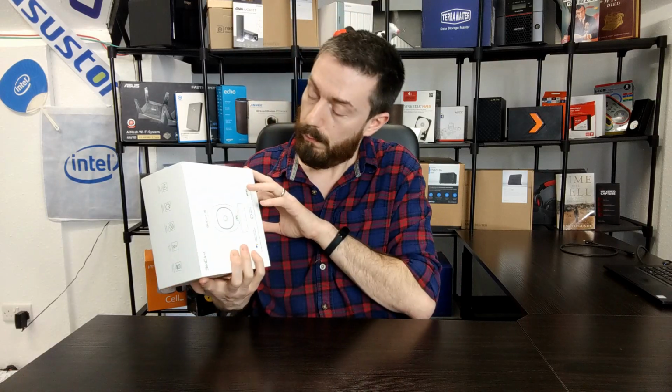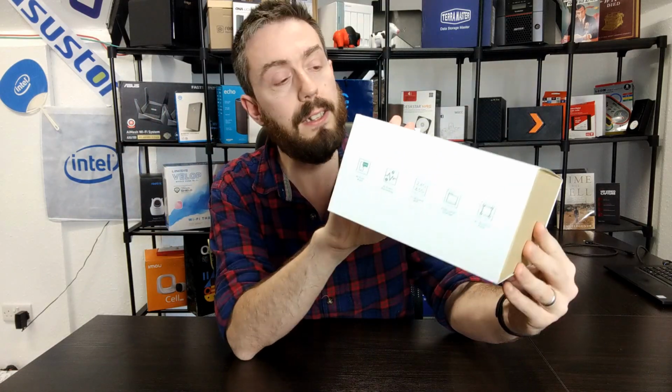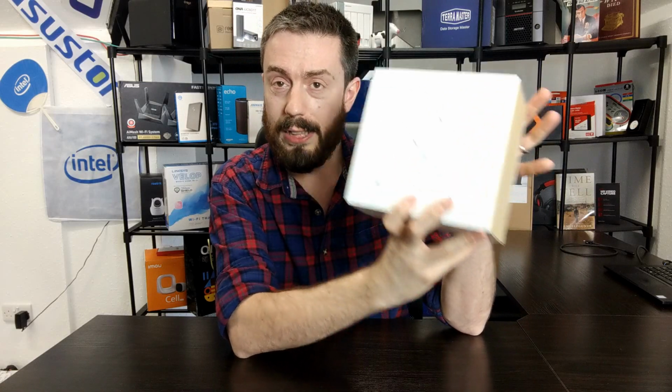Let's look at it. There's our retail packaging, fairly standard stuff, and again, quite dull. Let's not mince words here. It's got the picture of the device on the front. They've gone for that less is more approach.